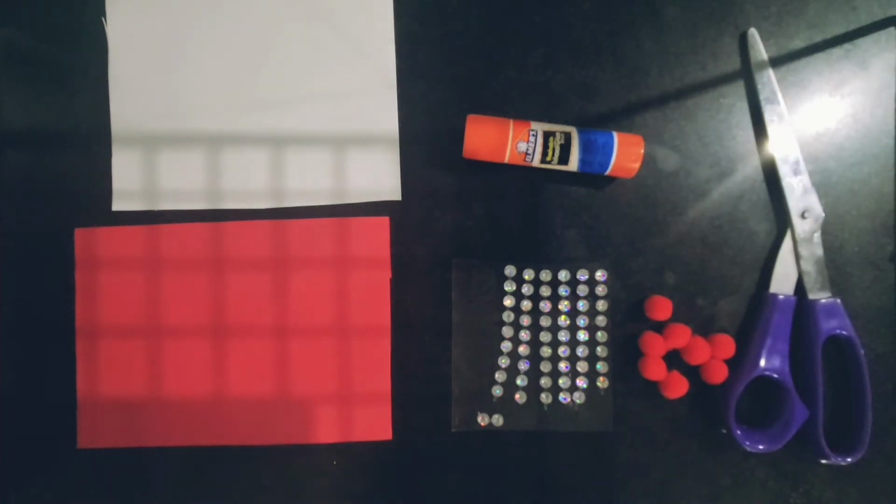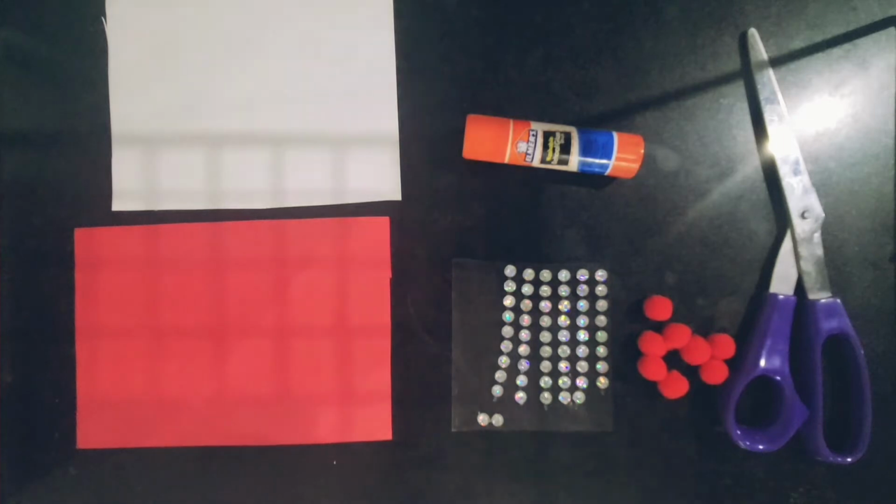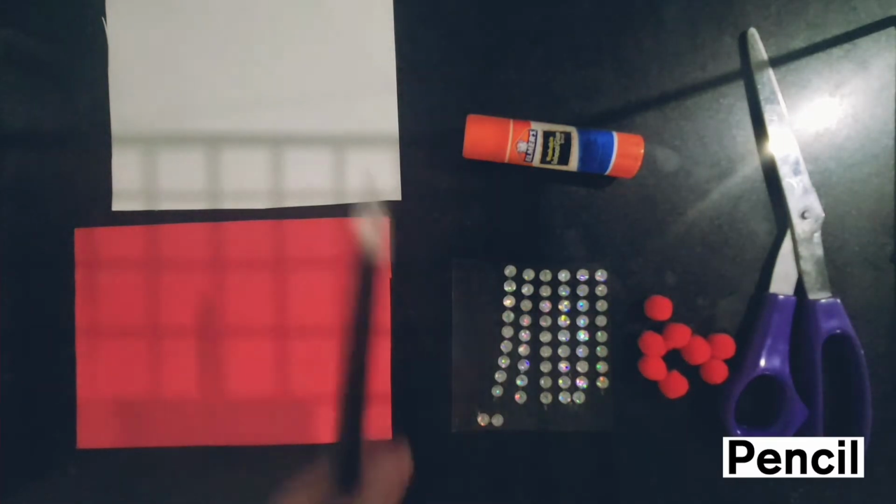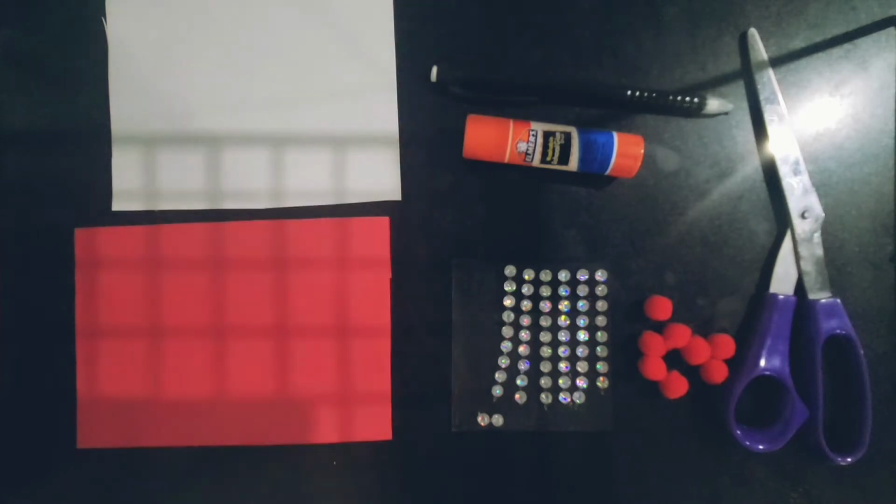Oh, I almost forgot. You will also need a pencil. I'm using a lead pencil, but you guys could use any pencil you have. Again, the color of this construction paper is up to you guys, it doesn't have to be one specifically.